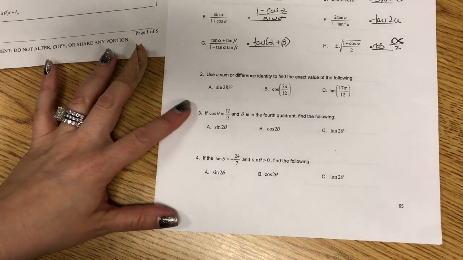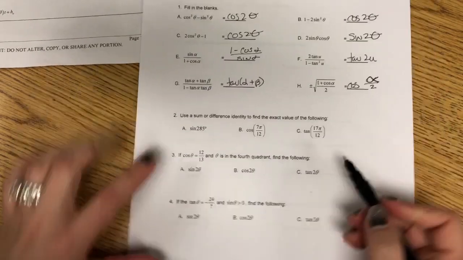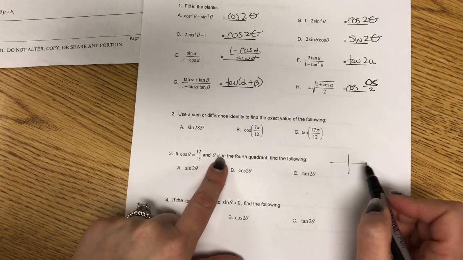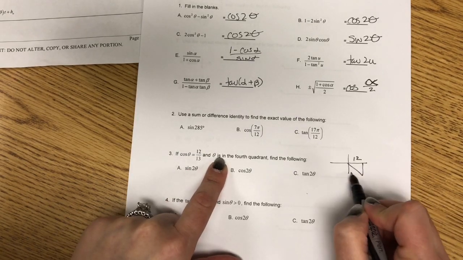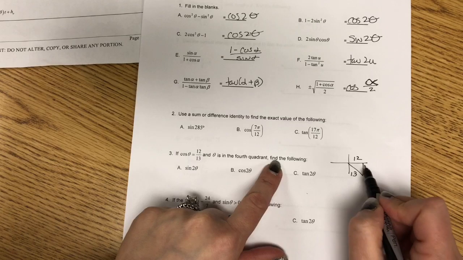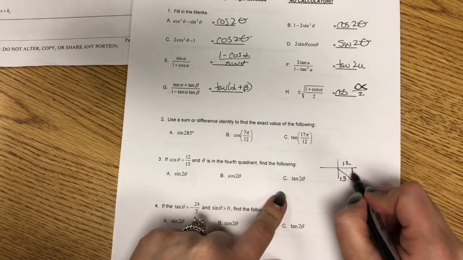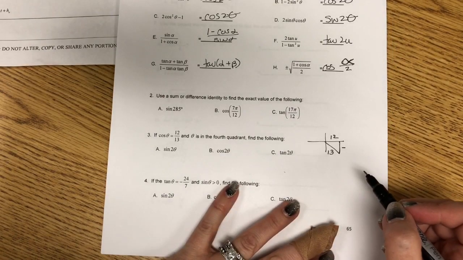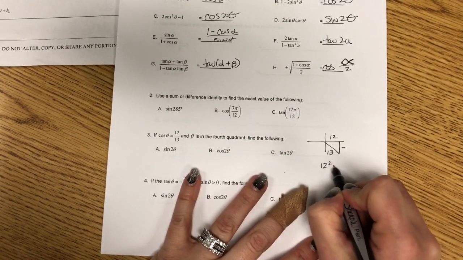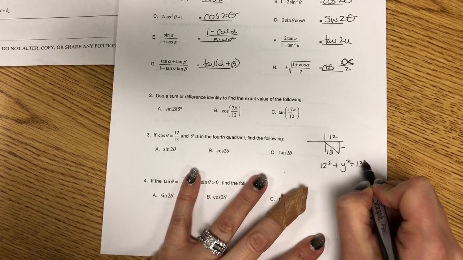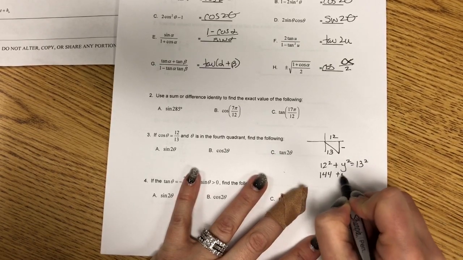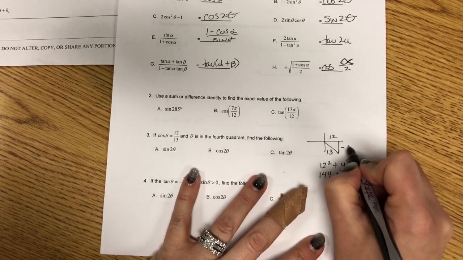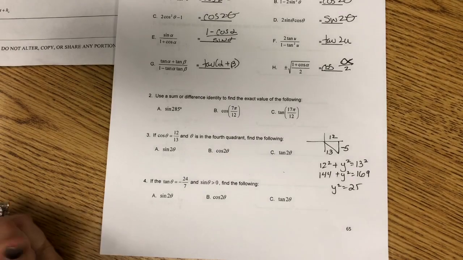All right, number 2's done. On to number 3. If cosine is 12 over 13 and theta's in the fourth quadrant, so adjacent over hypotenuse, find those. All right, well, first I need this y value. It's negative because we go down. Pythagorean theorem. 12 squared plus y squared is 13 squared. So that is going to be -5.